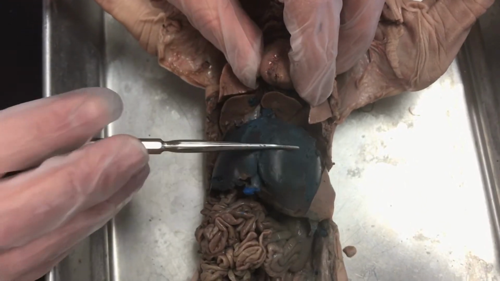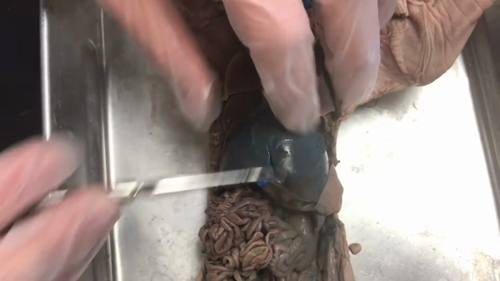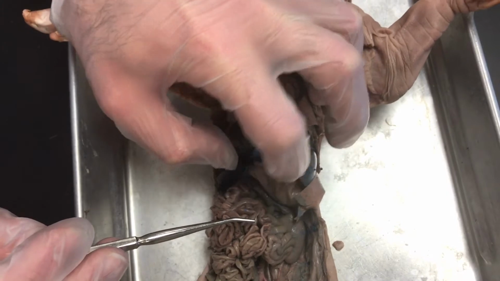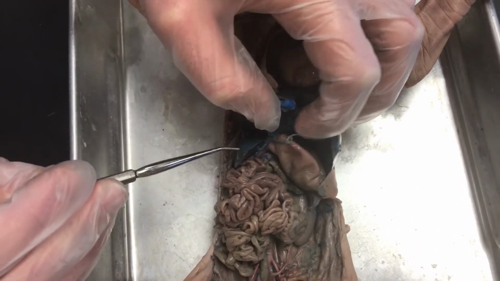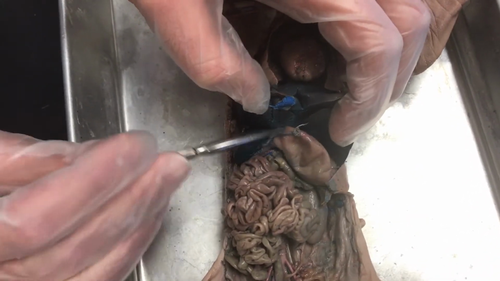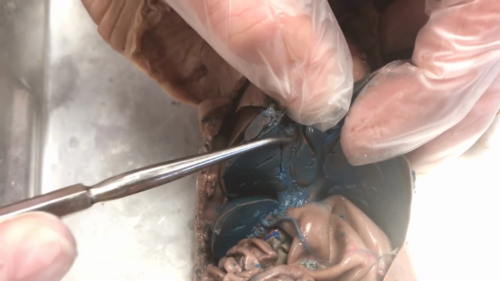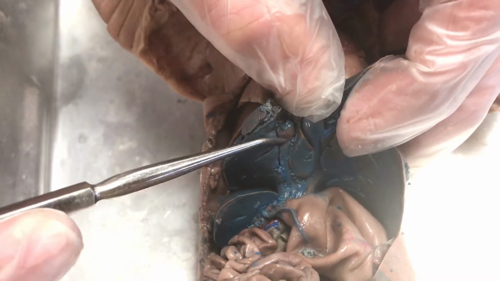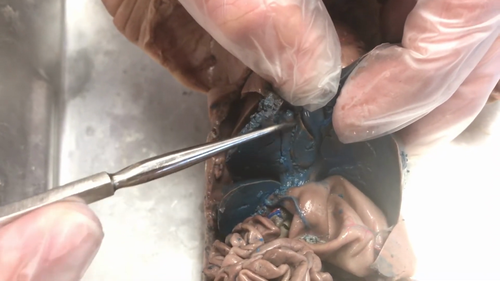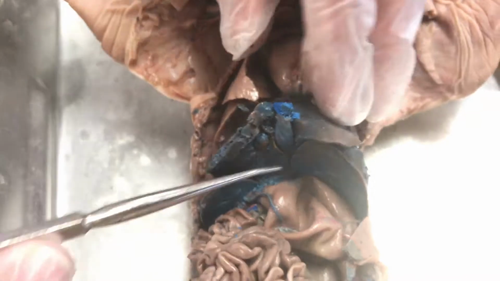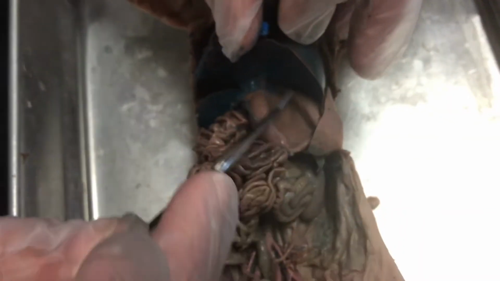Just below the diaphragm, we have this large organ, which is the liver. If we lift the liver up a little bit, hiding down in here, right there, it's kind of stained a weird color in this pig, but this is the gallbladder attached to the liver, because the liver produces the bile and the gallbladder stores it. Beneath the liver, we have the stomach.